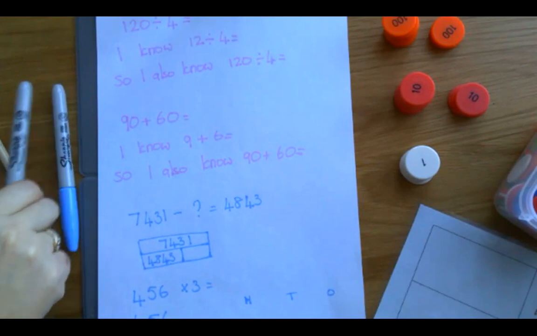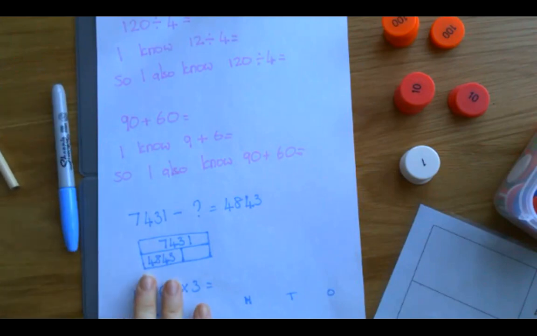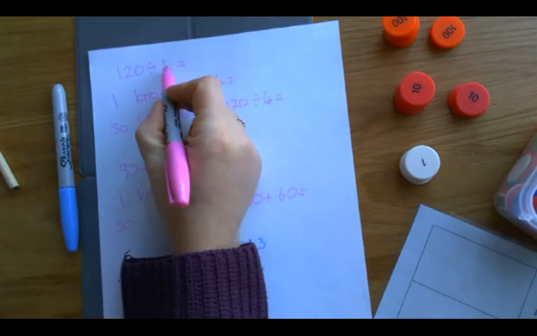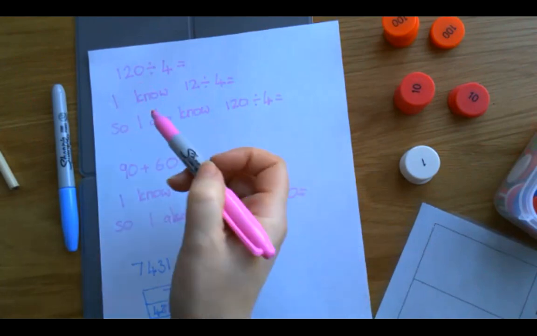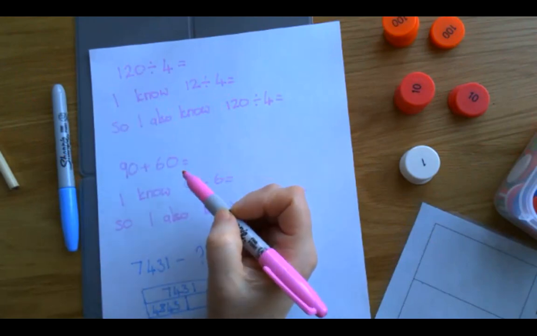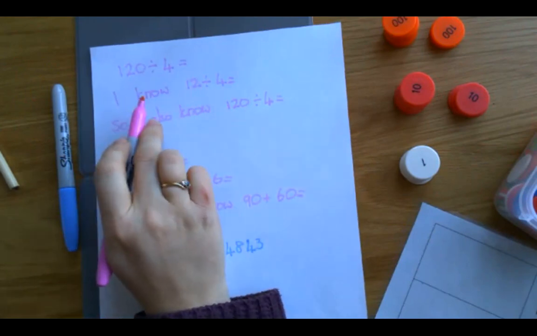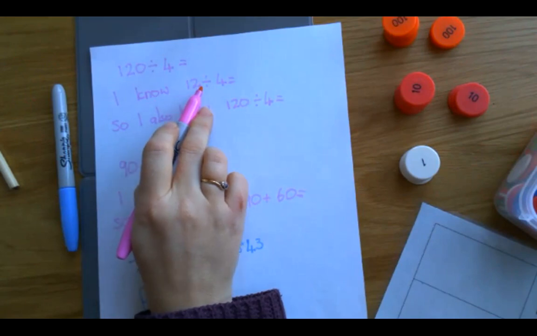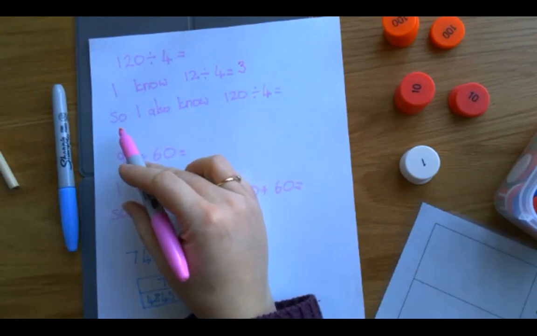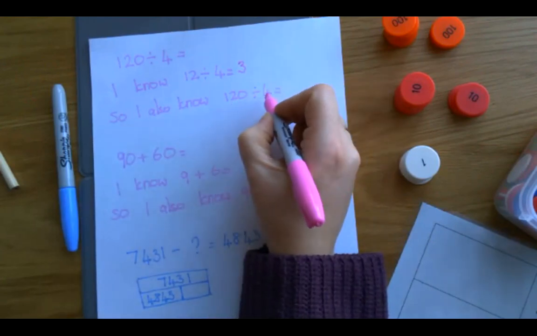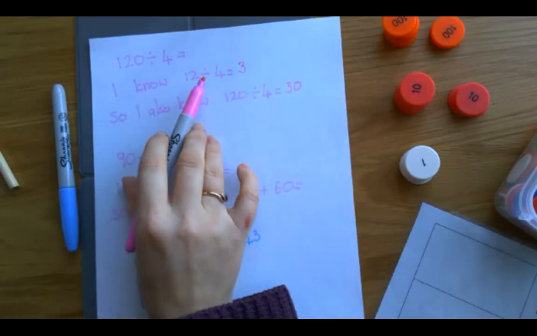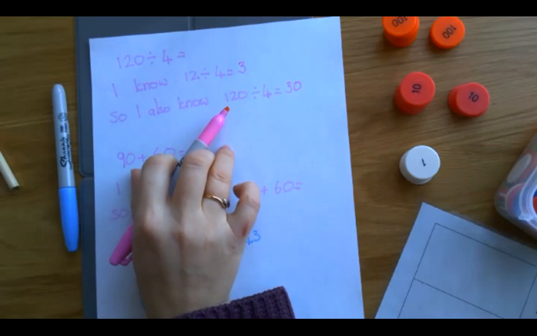So the first one that we got asked to solve was 120 divided by 4. Well, this one was to do as a mental method. Now, I found 120 divided by 4 a little bit tricky if I just thought of it like that. But actually, I know 12 divided by 4 is 3. So if I know that, that means that I will also know 120 divided by 4 must be 30. So it's using what I know to help me to answer the question.